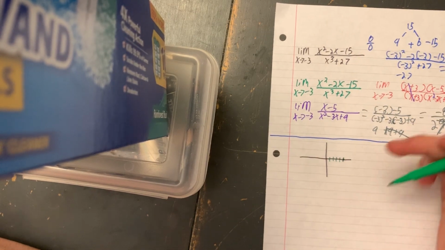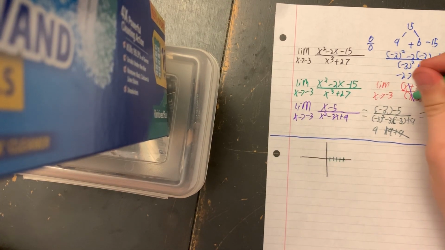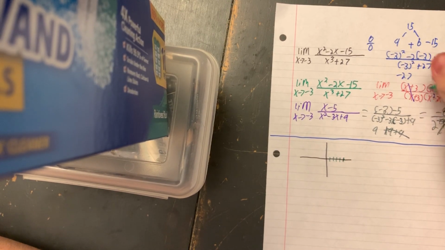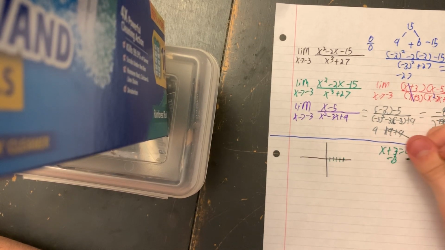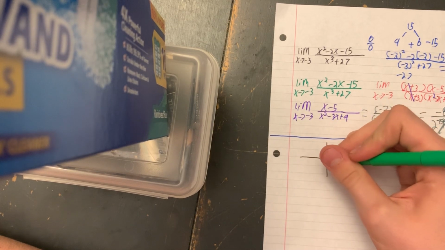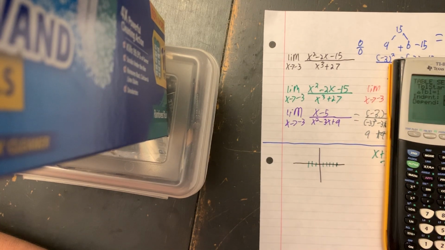And then up here, since you canceled out 2 factors, you're going to have a hole where, when you set this equal to 0, you'd have x plus 3 equals 0. Subtract 3 from both sides, x equals negative 3. So at x equals negative 3, you're going to have a hole in your graph. So we go back and have it ask for the independent values.